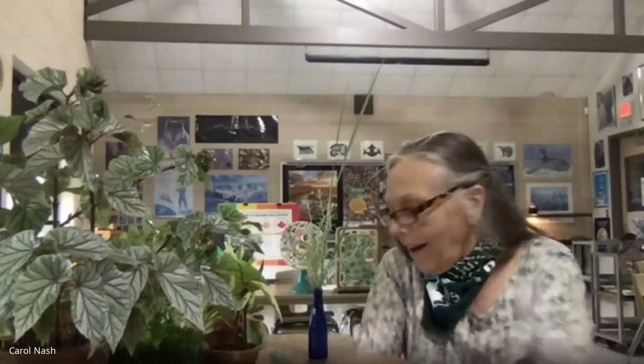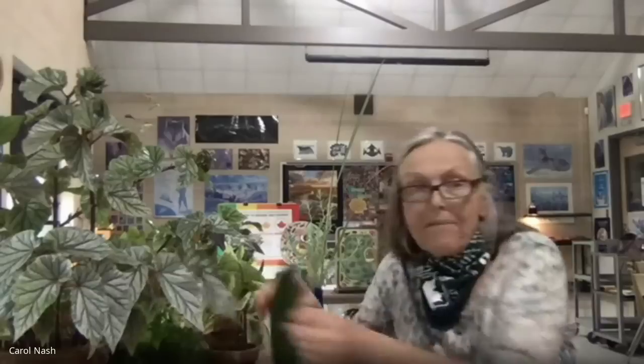And you might think to yourself, Miss Nash, leaves are all green. They're all the same color. And they're all leaf shaped. And a lot of them are green. A lot of them have that kind of typical leaf shape, right? But not all of them.